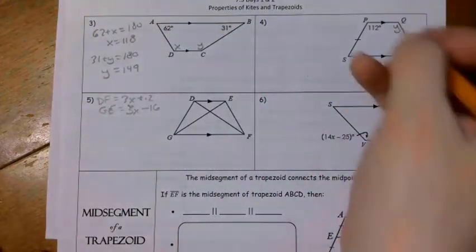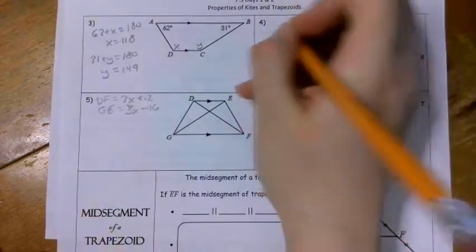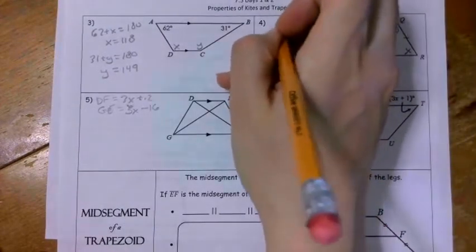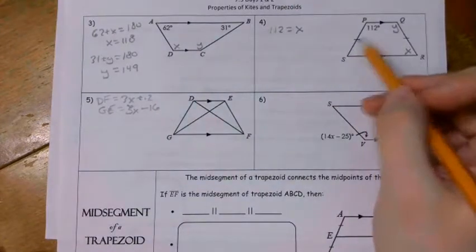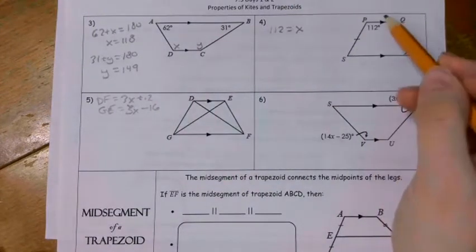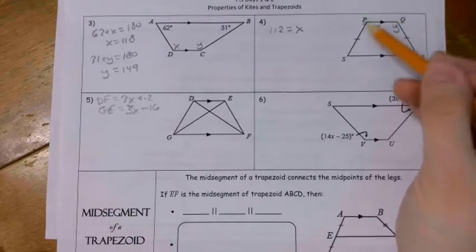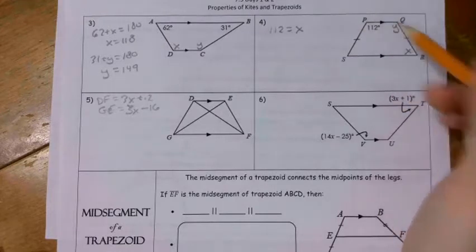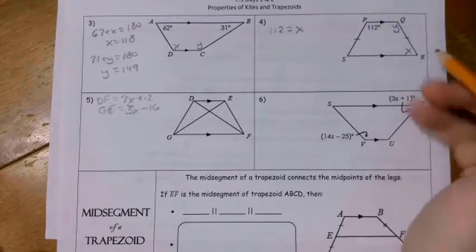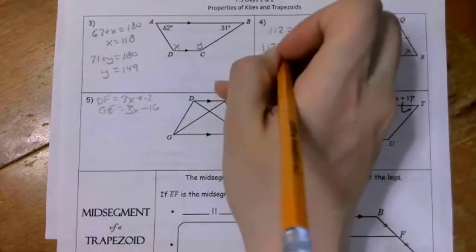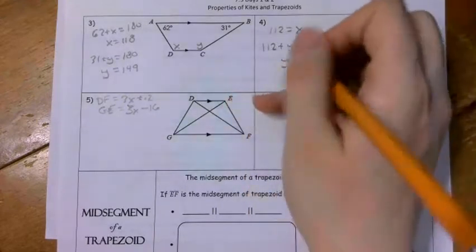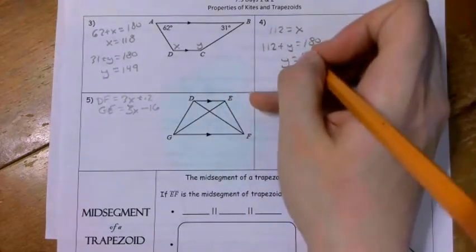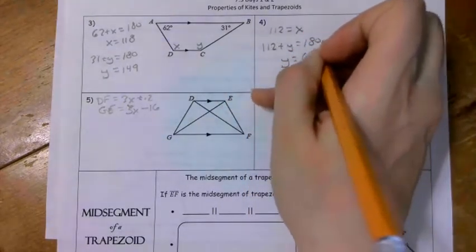For number 4, you should have 112 is equal to x, or equal to angle R. Because this is an isosceles trapezoid, that means that our angle P and angle R are congruent, so x is 112. And then we have 112 plus y is equal to 180, so y must be 68 degrees.